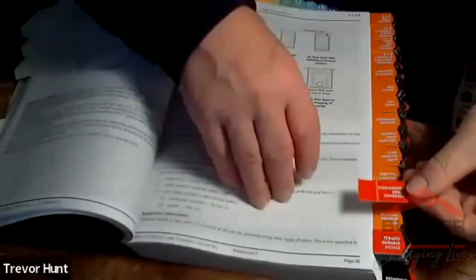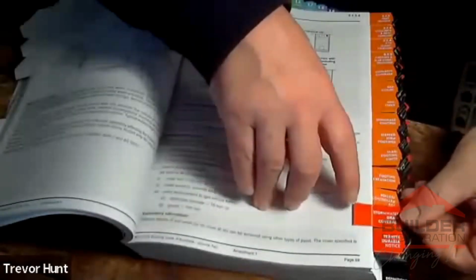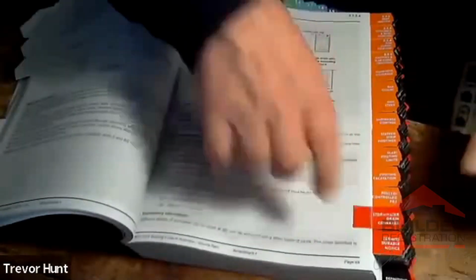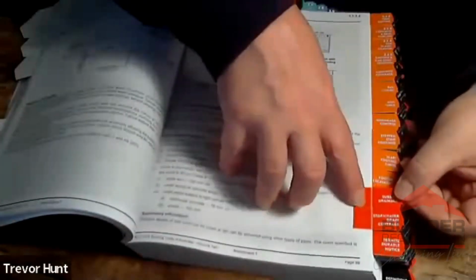So I'm putting in my stormwater drain coverage and then subsoil drainage, on page 99.